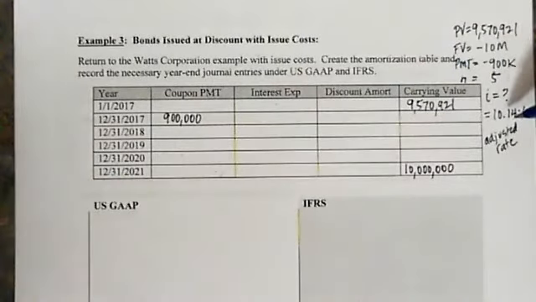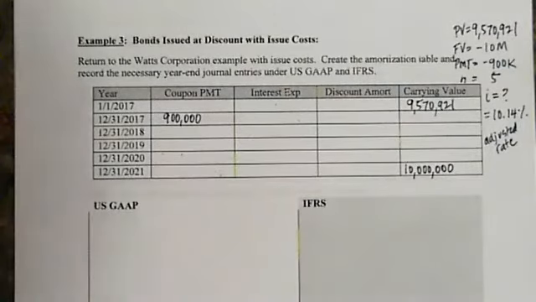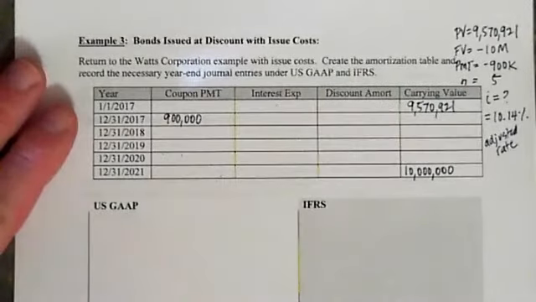If we applied the 10% rate, it wouldn't go all the way to the future value. It wouldn't be quite enough of an amortization effect in order to amortize the entire amount of discount, right? A 10% rate was only built to amortize a $379,000 discount, whereas now we have a $429,000 discount after considering those issue costs.